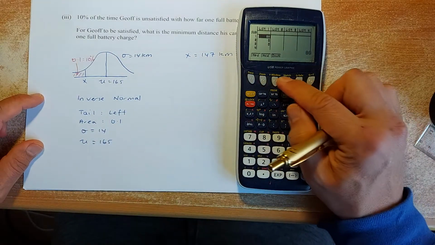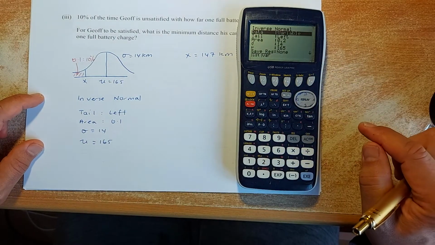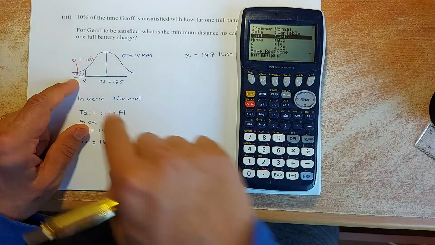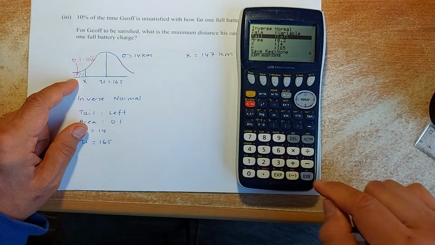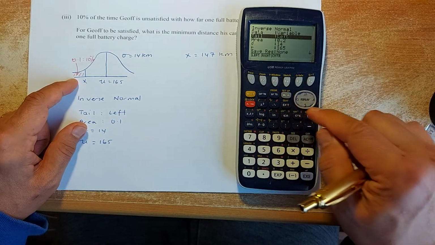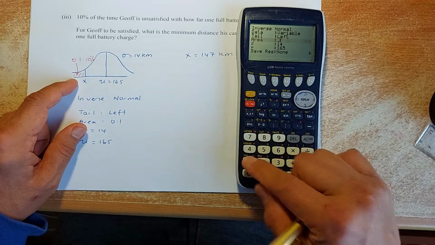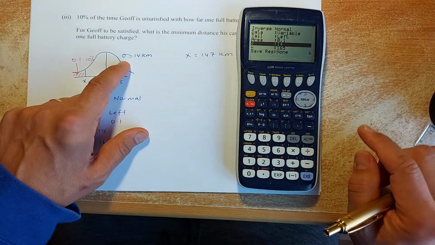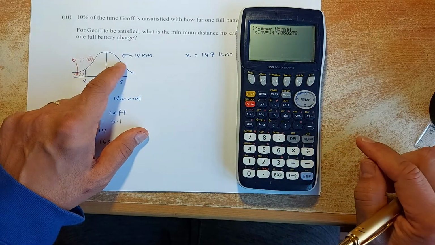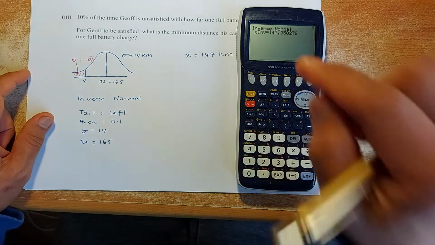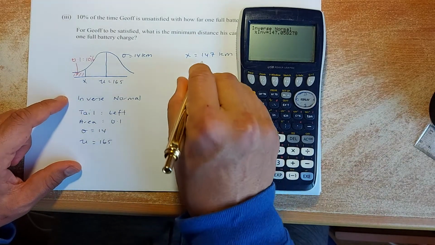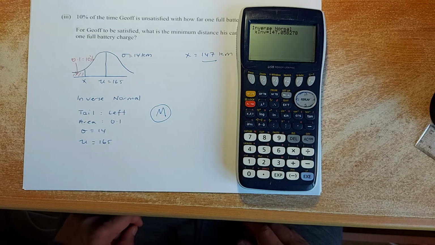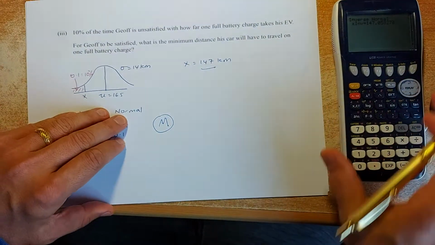So what you do, you go to inverse normal, and now you need to calculate. The area is on the left, so we put left there. Okay, so the area is 0.1, so we put 0.1. Execute, and then the standard deviation is 14. Execute, and the mean is 165. Put in the calculator, and the answer is 147, and that will give you a merit. Not too bad? Great. Now we do the excellence inverse normal.